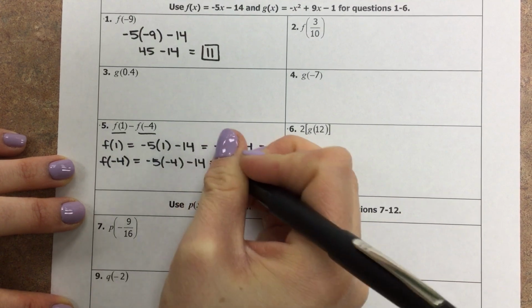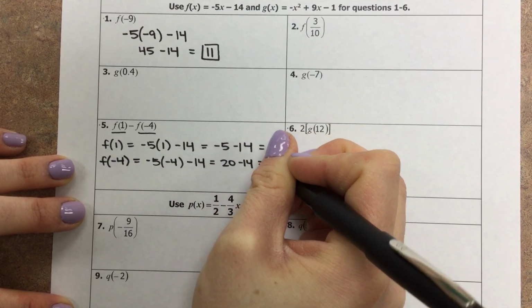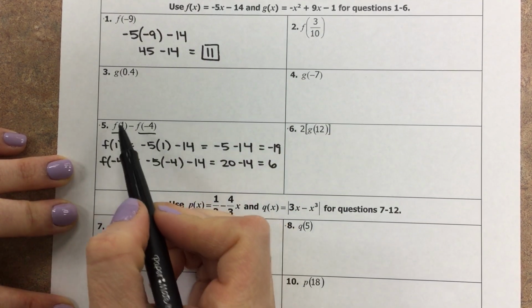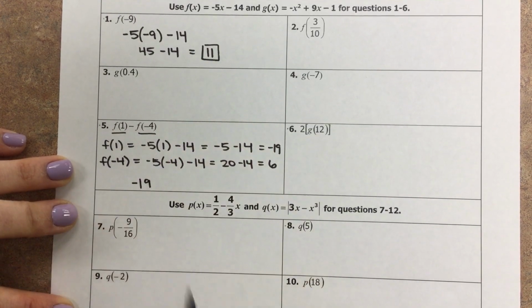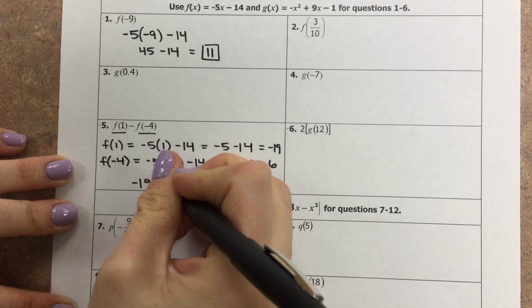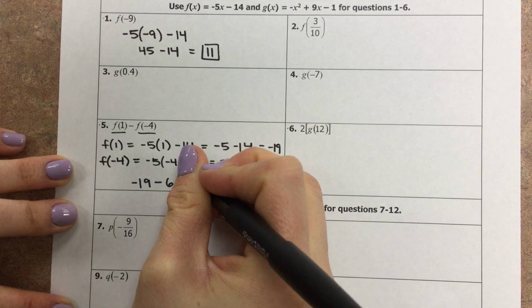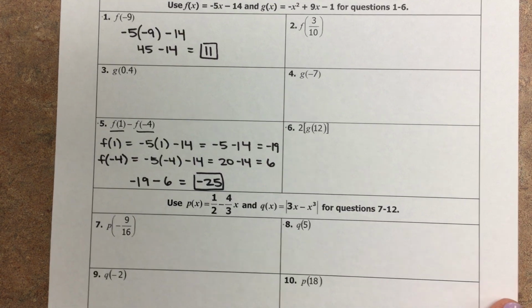So this, negative 5 times negative 4, leaves me with 20, and then minus 14 would be 6. So we find each of these numbers right here. The final answer is supposed to be this one minus this one. So for my answer, I'm going to take the negative 19 that I got here, minus the 6 that I got here. So negative 19 minus 6 is a negative 25. And that would be your final answer. So you evaluate two different ones and then subtract what you get.